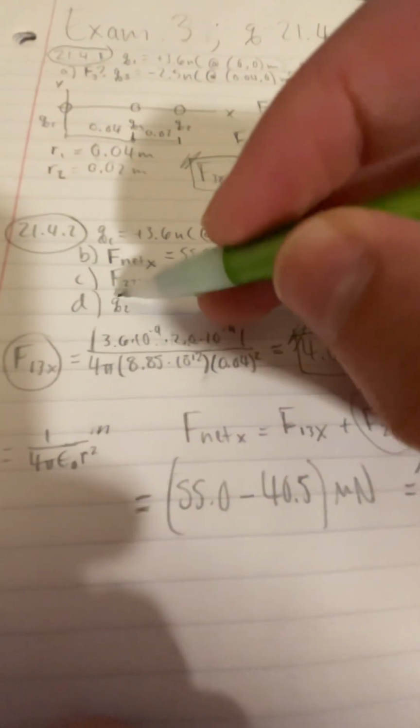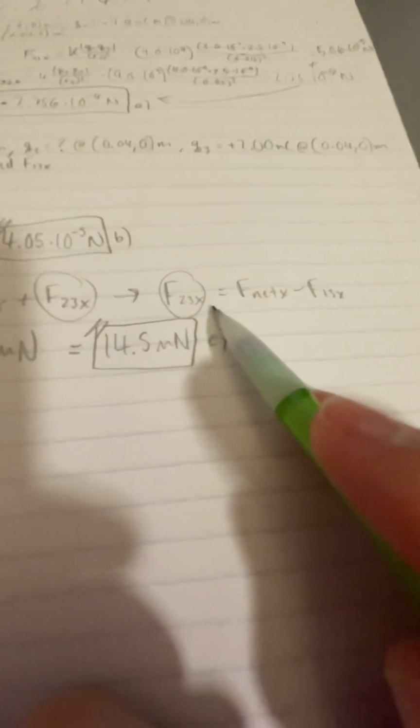Part D asks us to find the charge of Q2, and since we now know the force that 2 exerts on 3 in the x direction, we can use, again, Coulomb's law, but we're now plugging in different values.